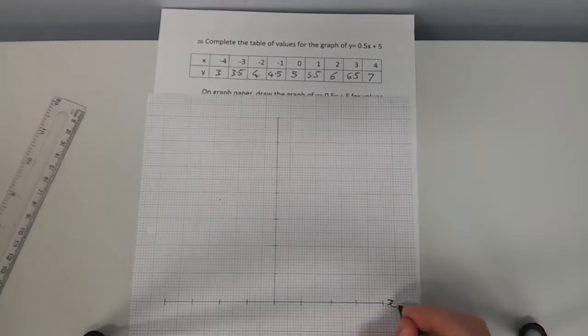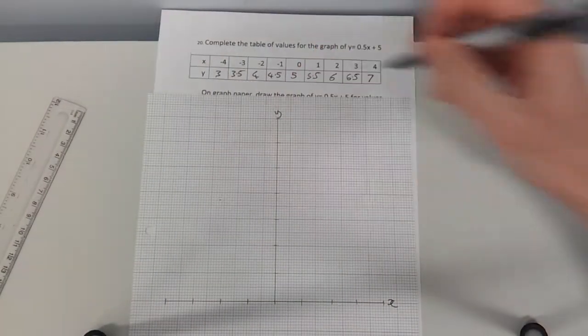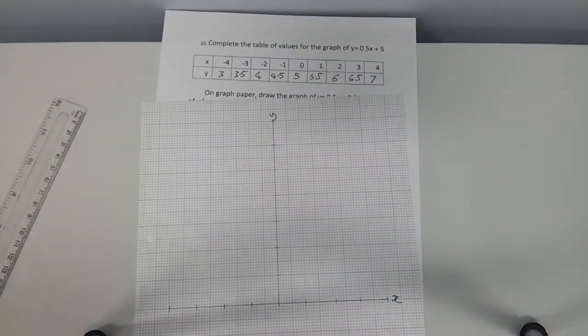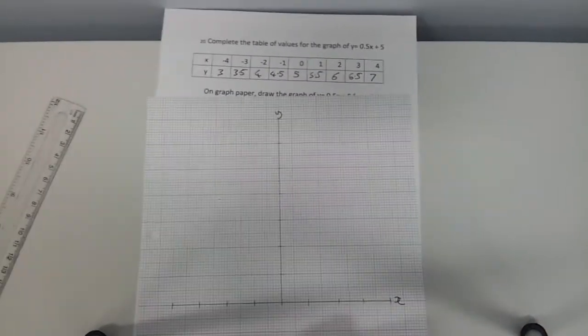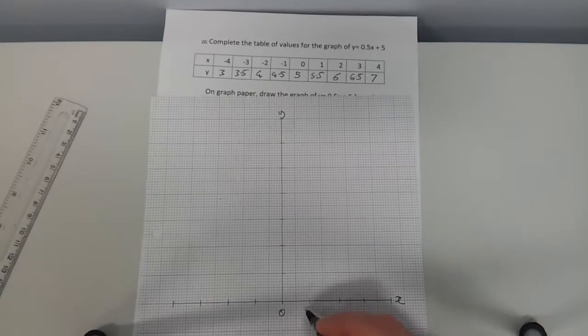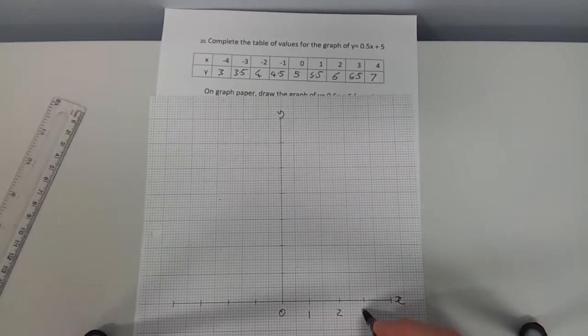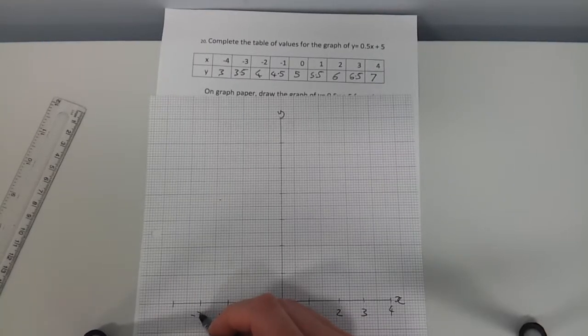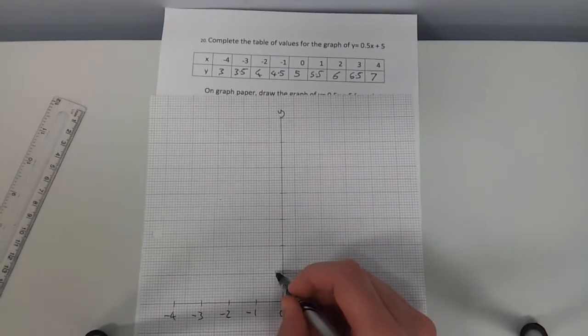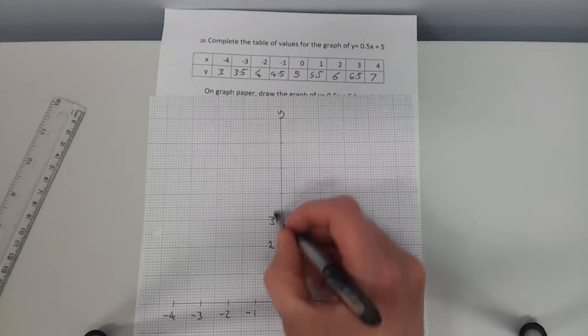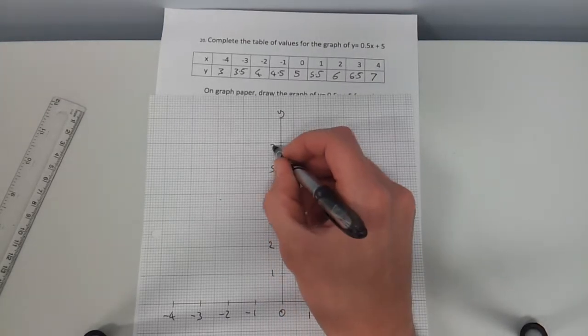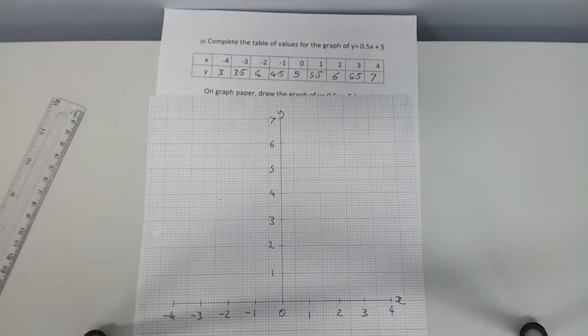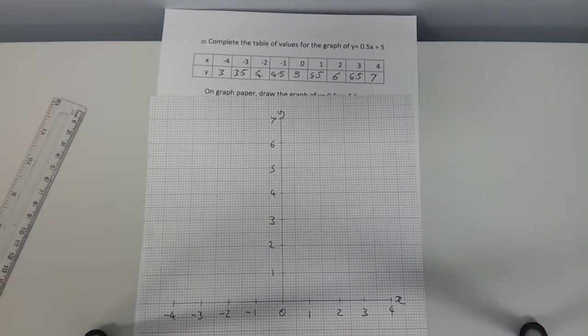Label this up x and y. And what we can say is this is 0, and we've got 1, 2, 3, 4, minus 1, minus 2, minus 3, minus 4. We've got 1, 2, 3, 4, 5, 6 and 7, like that. So we can see there what we're looking at.